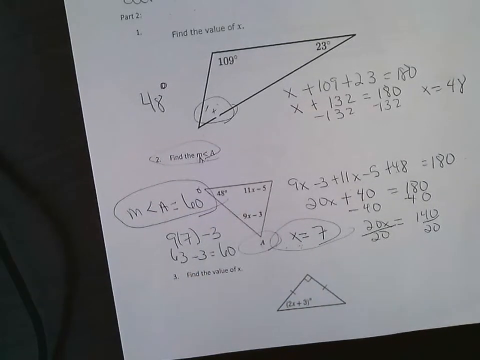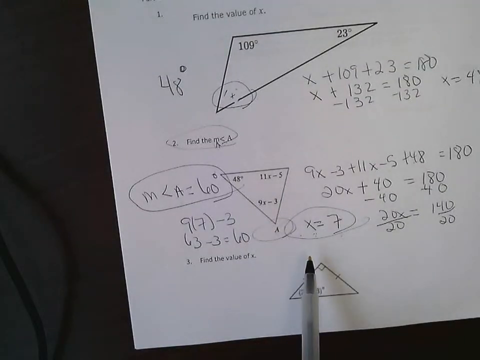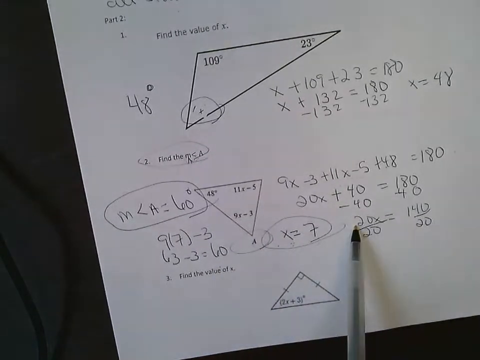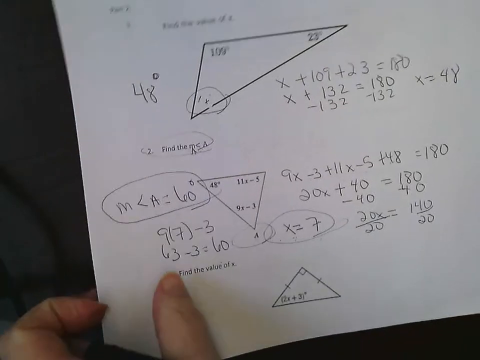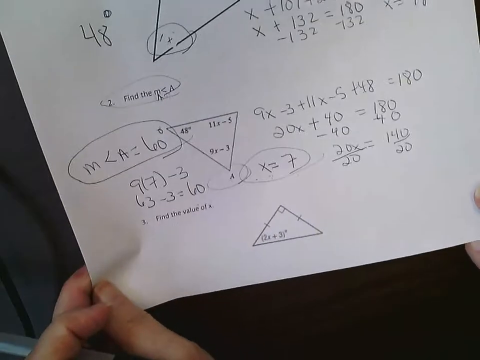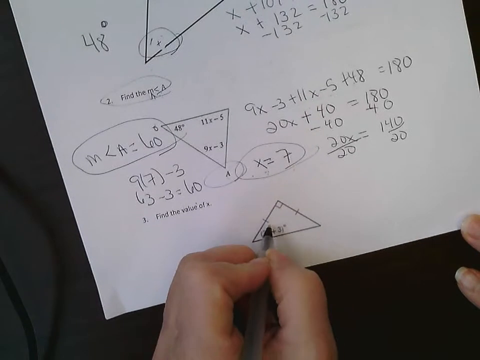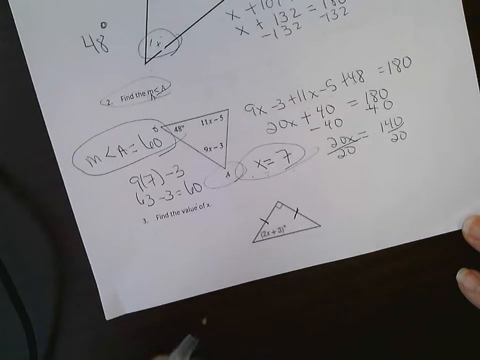60 degrees. So you have to find x. In the first one, we asked for x only. In the second one, we asked for the measure of angle A, so you have to plug it back in. But you solve them both the same way by adding up all the values on the inside. And number 3 is one that's interesting because it has our markings to remind us of our isosceles triangle.